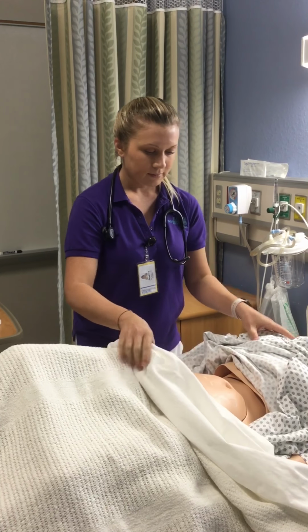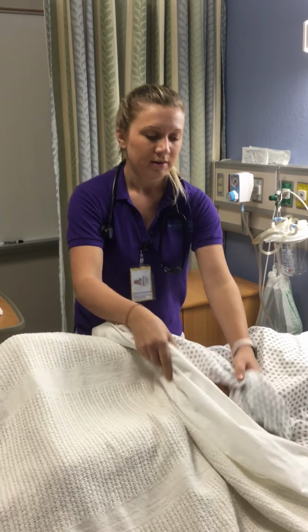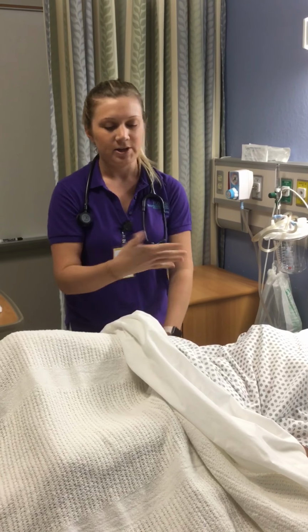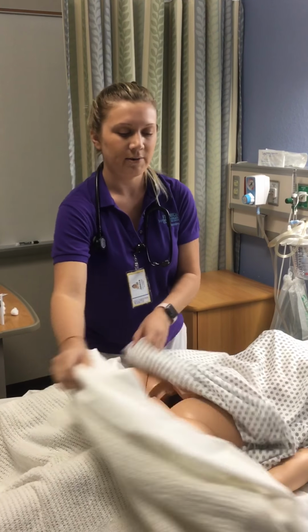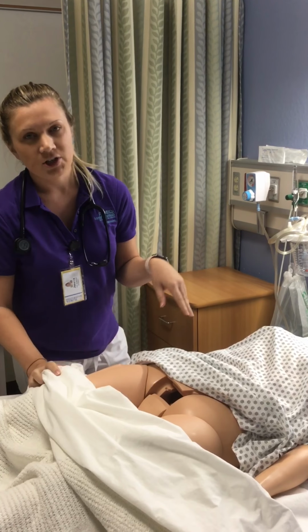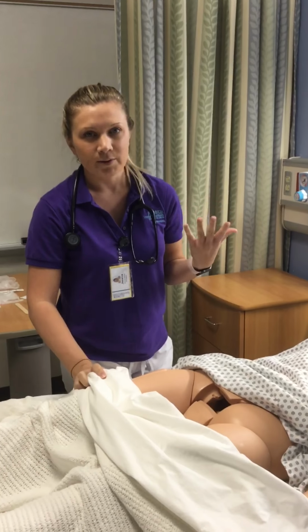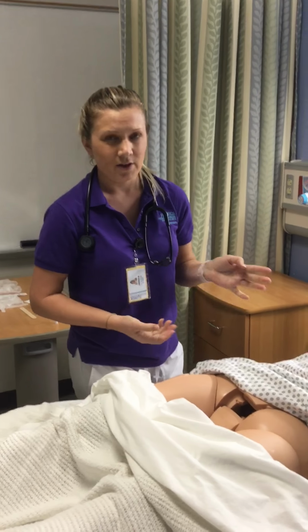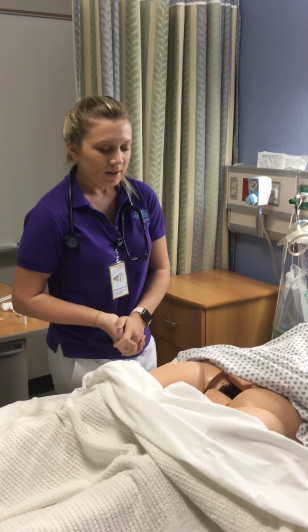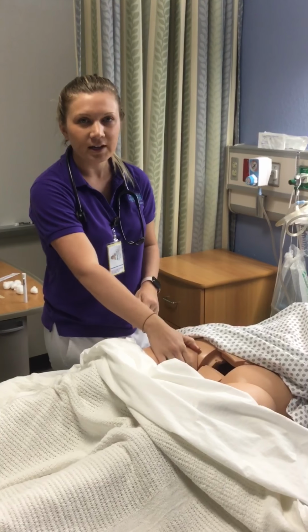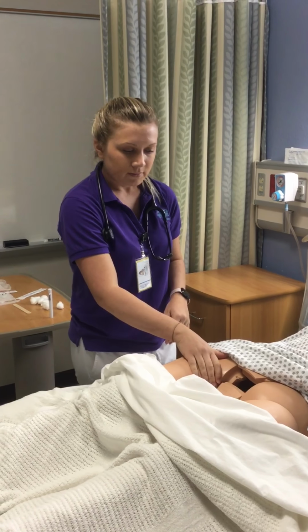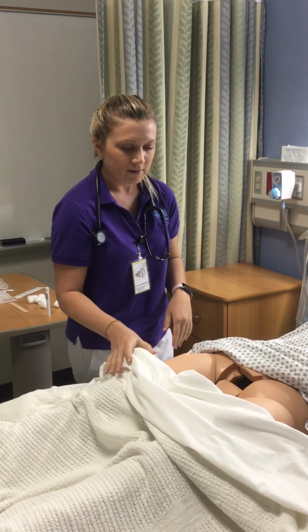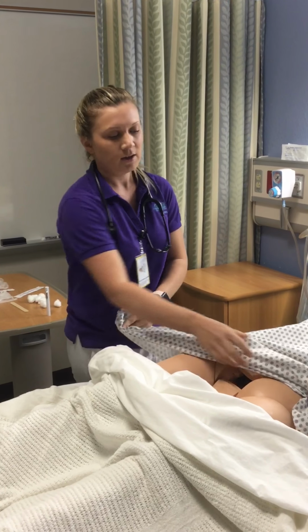Okay. Moving on to the genital area. I would let the patient know what I'm doing. That's part of the assessment. I would check for any discharge, redness, any abnormalities, if there's a tubing, a catheter, or anything. I would find the femoral artery. I would check that, make sure that's strong. And that's about it for the genital area.